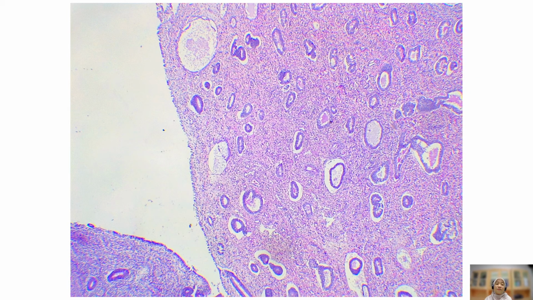So what is the difference between normal endometrium and endometrial polyp? The first thing is endometrial polyp forms a polypoid shape, and its stroma generally looks fibrotic or contains more connective tissue, compared to the normal endometrial stroma, which is more cellular.